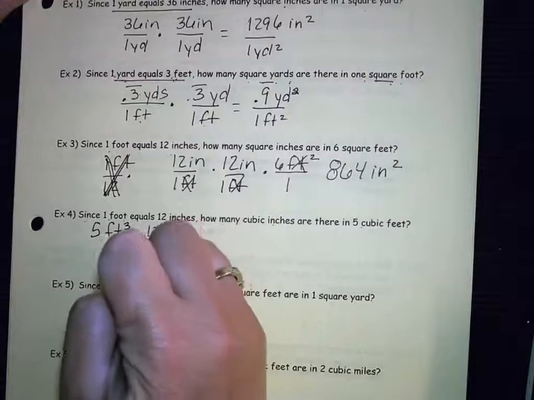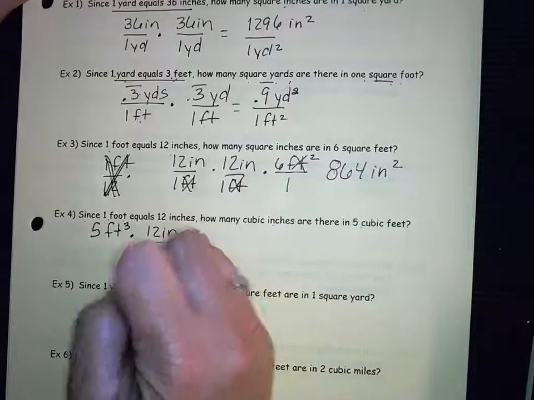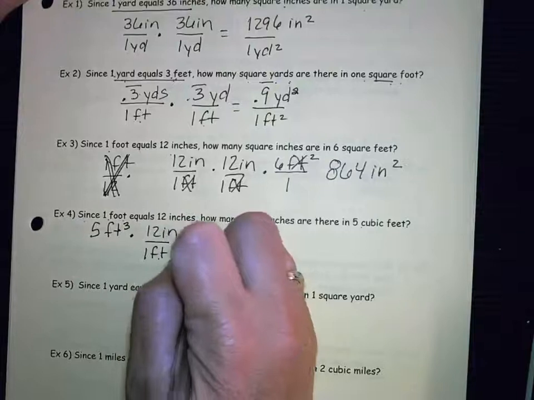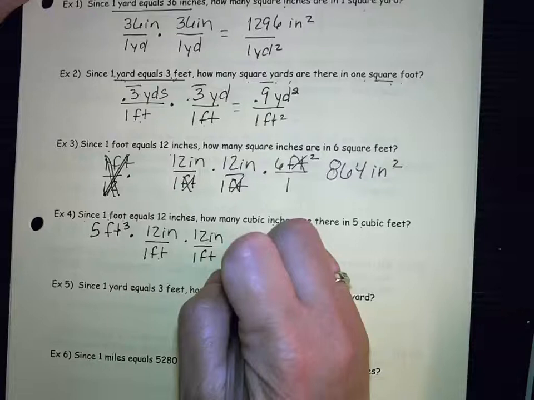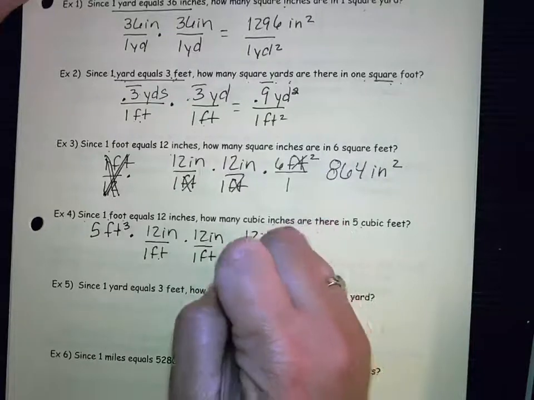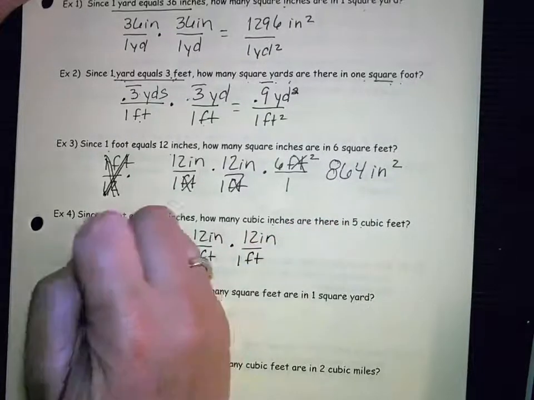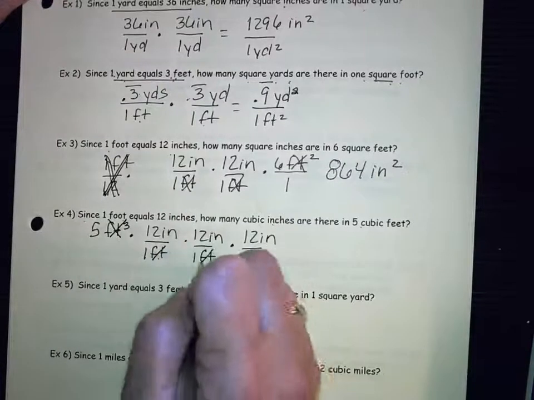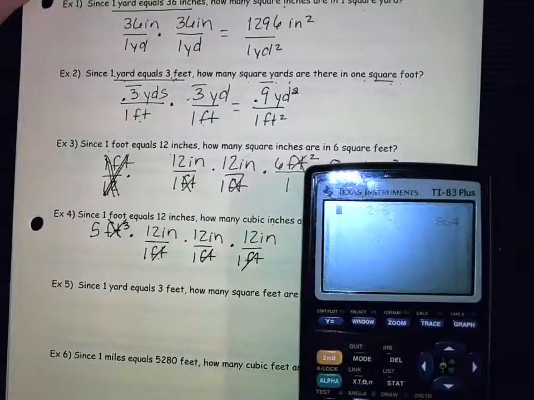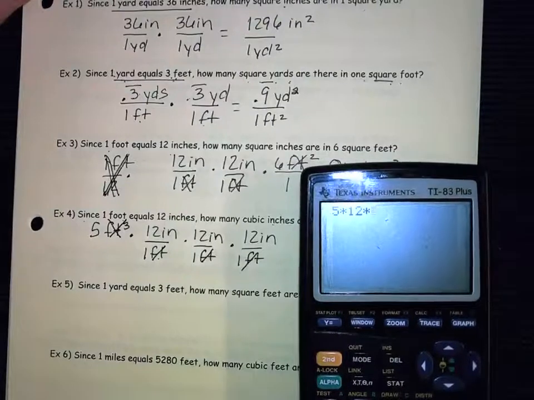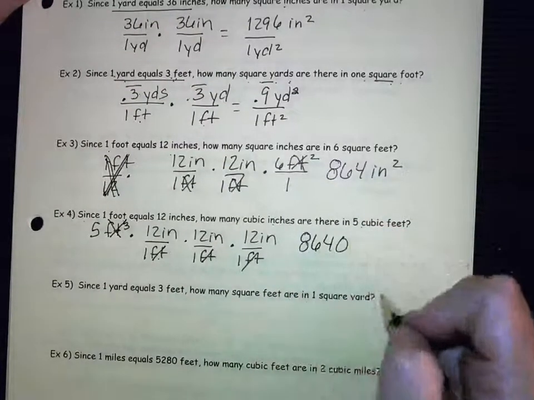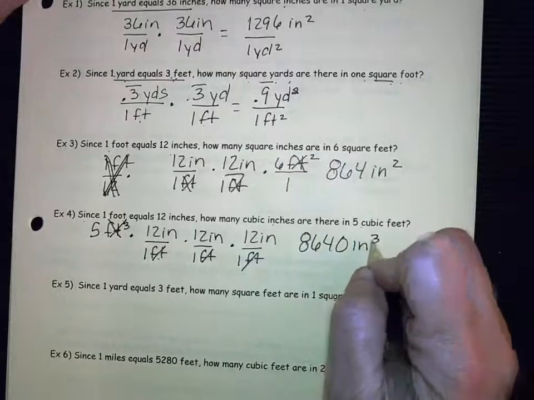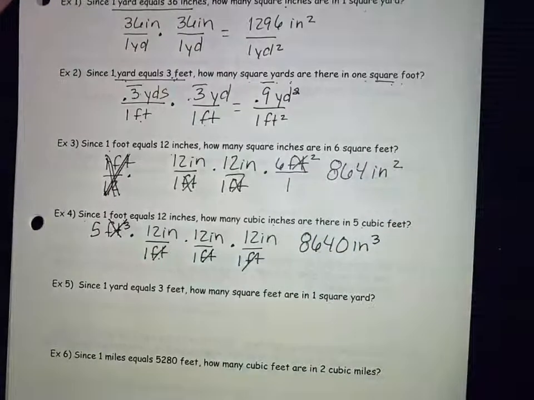12 inches is 1 foot, foot on the top, foot on the bottom. 12 inches is 1 foot, foot on the top, foot on the bottom. And 12 inches is 1 foot. So the cubic feet cancels with those 3. And we have 5 times 12 times 12 times 12. So we end up with 8,640 cubic inches in 5 cubic feet.